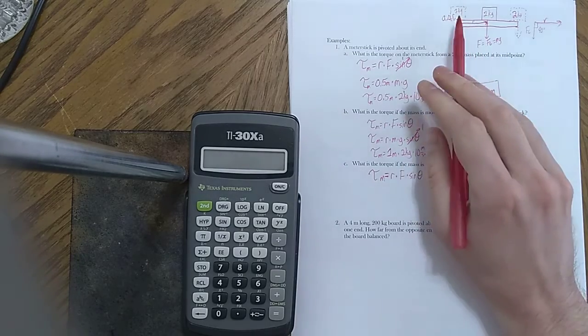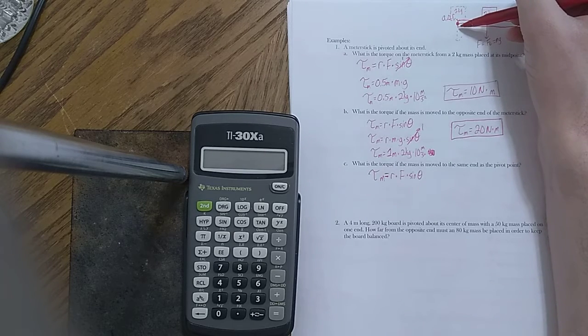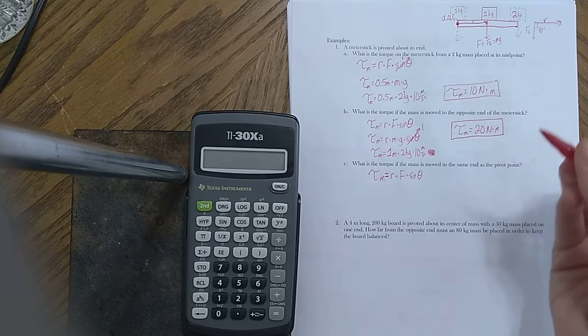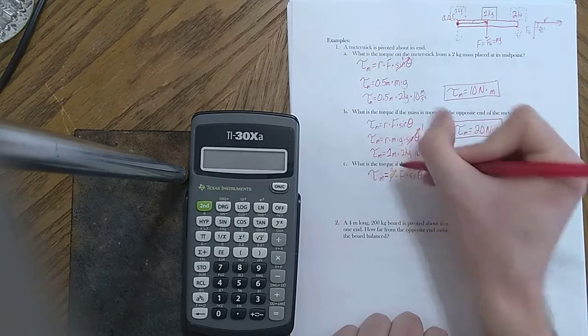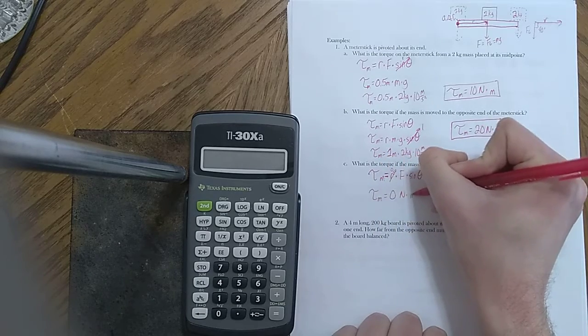If we put the mass here, and the force acts straight down, how far away is this mass from the pivot point? It's right on top of it. So r has got to be 0. And if r is 0, then there is no torque. 0 newton meters.